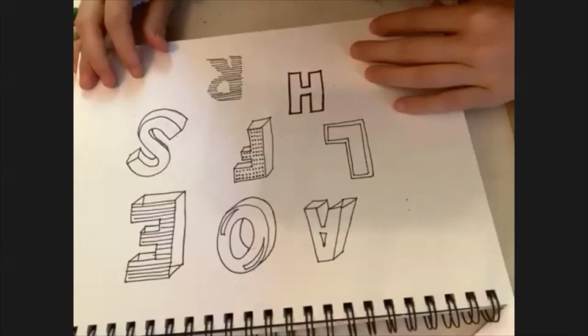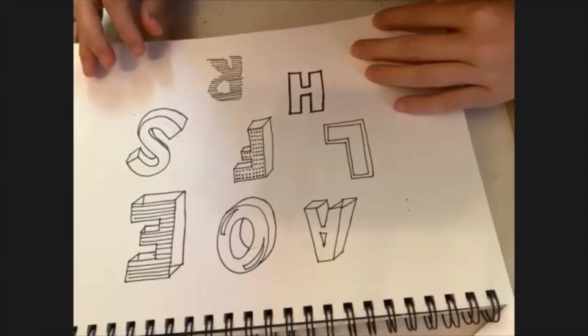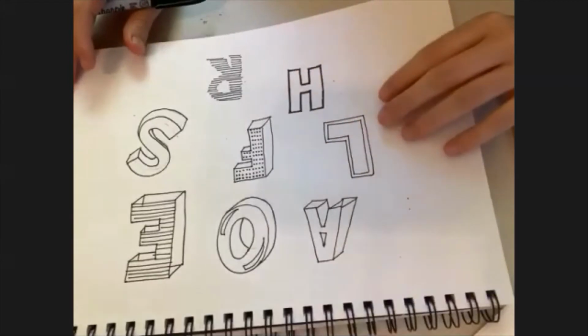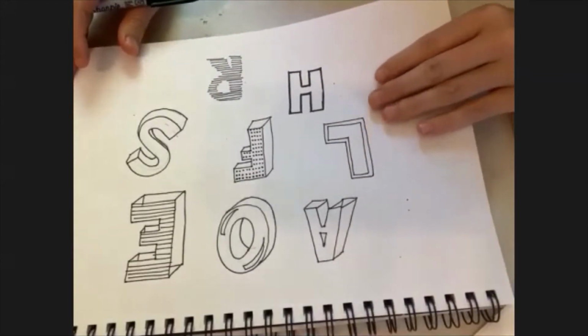Wow, look at that! Amazing! That's so good, Rocker. I love that. I tried to do it exactly like the one on the paper. Yes, like Crash. Awesome. It looks perfect.